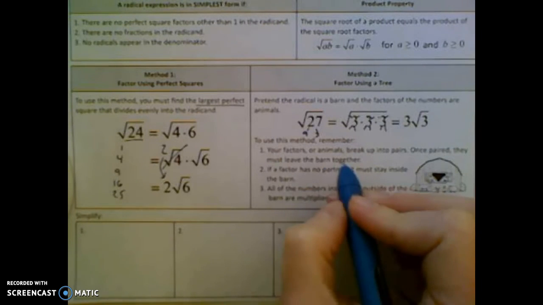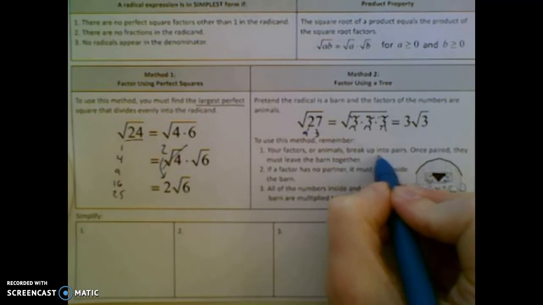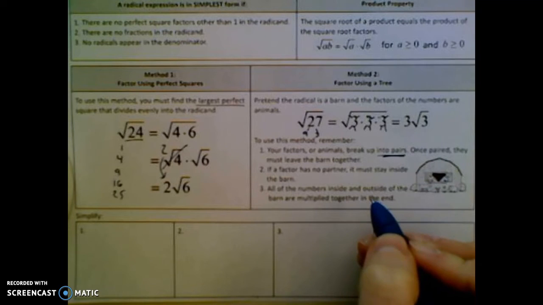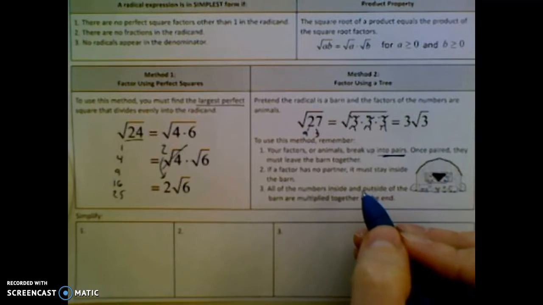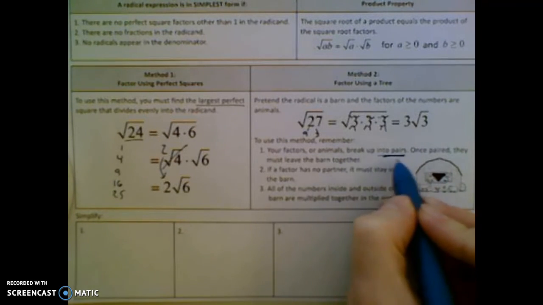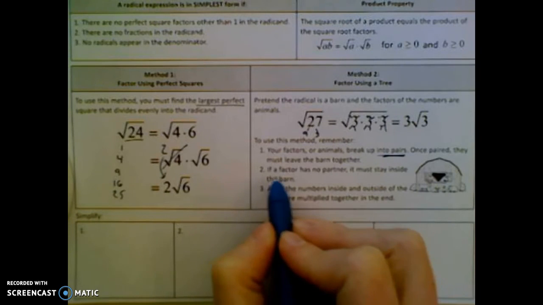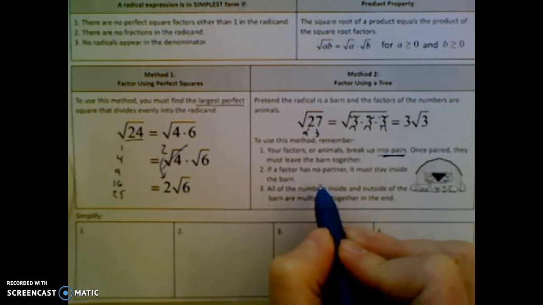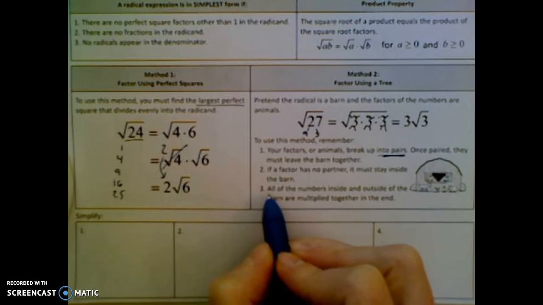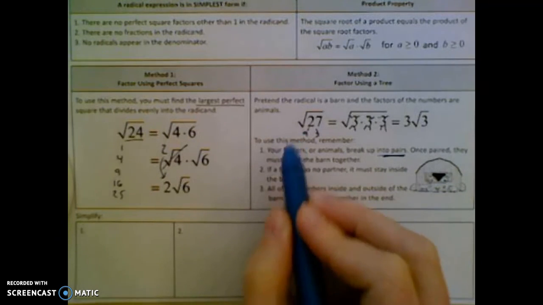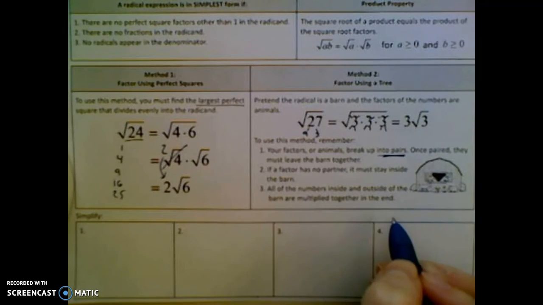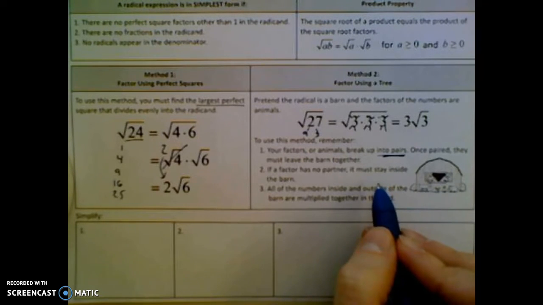I'm going to break my animals up into pairs. And I want the same things paired together. I'm not going to pair a 2 and a 3. Those are not the same animal. They're not friends. 3s like 3s and 2s like 2s. So I'm going to break them into pairs, and once they're paired, they can leave the barn together. Anyone without a pair is stuck on the inside, so if a factor has no partner, it must stay inside. And all the numbers on the inside get multiplied together, and all the numbers on the outside get multiplied together. And I'll show you what that means once we get a little further in.